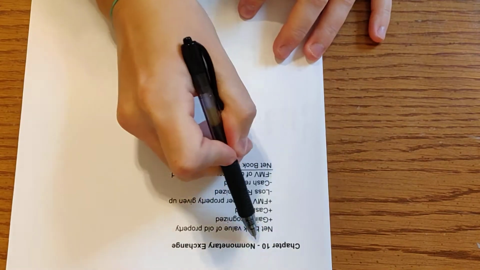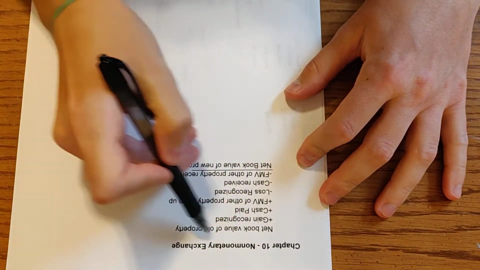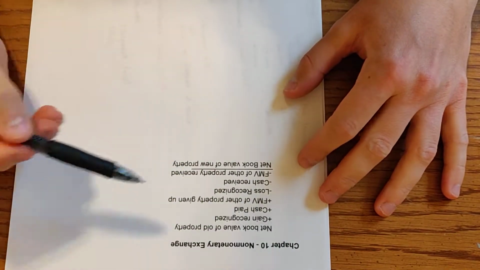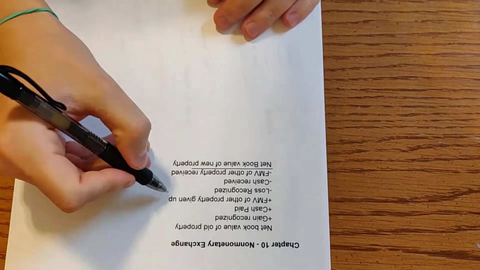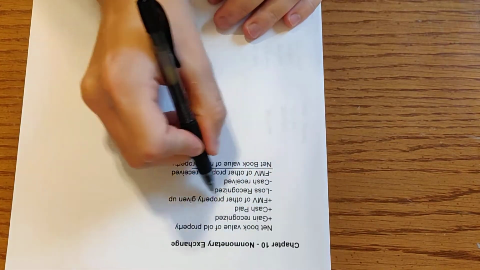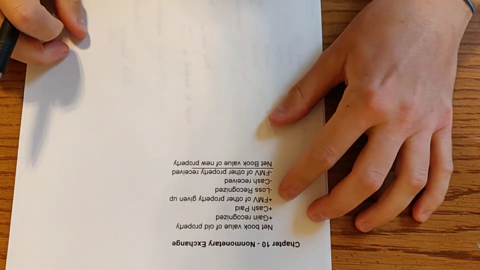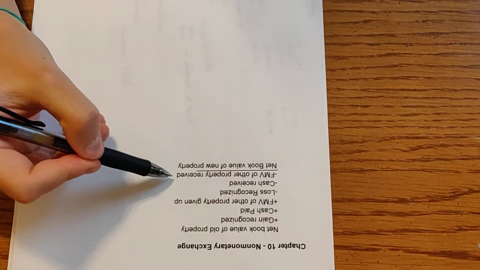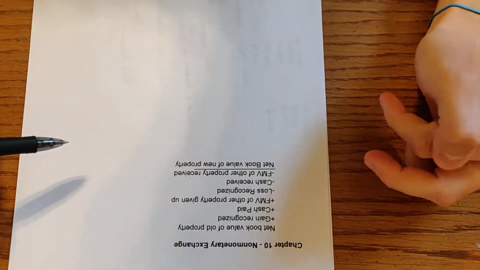So this is about chapter 10, non-monetary exchange. This is the formula. This is the video about the formula. What I'm going to do is walk through this formula, and then we're going to dissect every part of it except for the fair market value of other property given up and received. We're not going to look at those, mainly because that complicates it a little more than we're going to do in this class. They are here, they're correct, but they're here mainly for completeness purposes, okay?